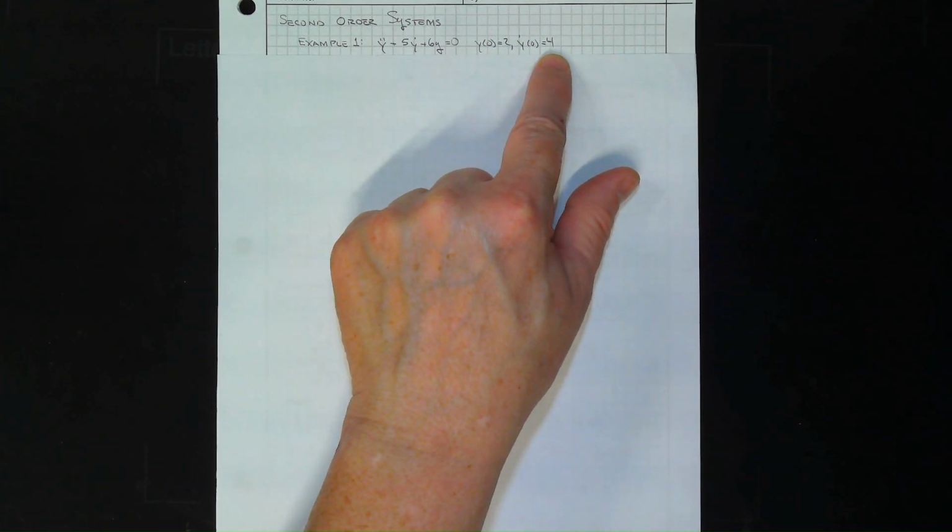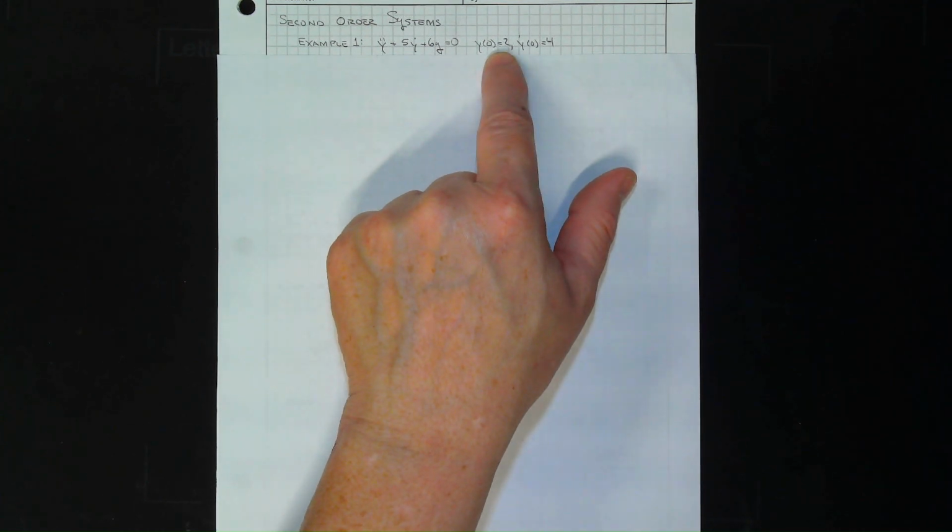Now note that in general, any one of these could be 0, so you could be at a position of 2 when the thing's not moving. Or it could be moving, but it's actually at 0, whatever. All right, so conceptually, we do the same thing.